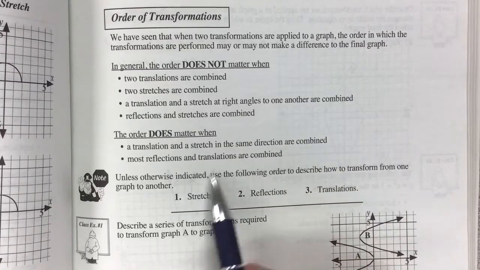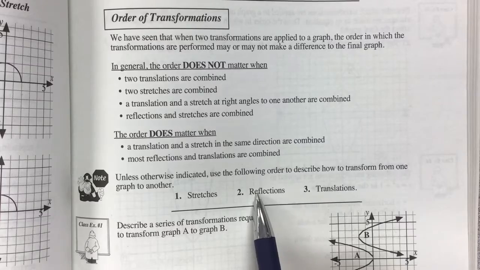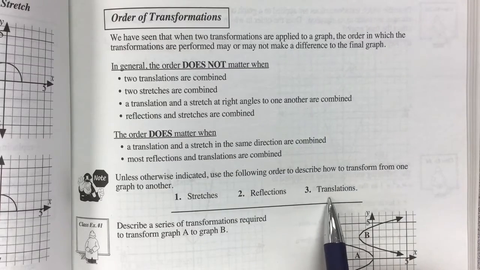Now, a good rule of thumb is just to always do your stretches first, and then your reflections, and then finally finish off with a translation.